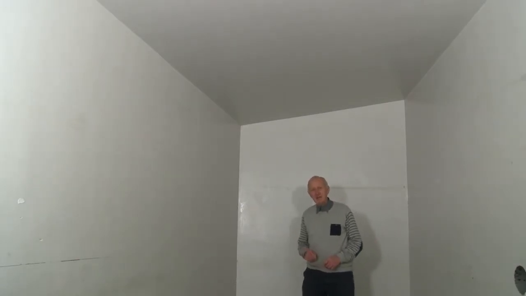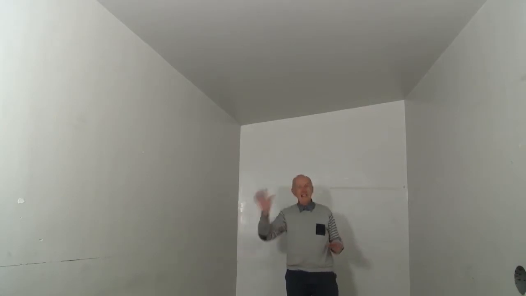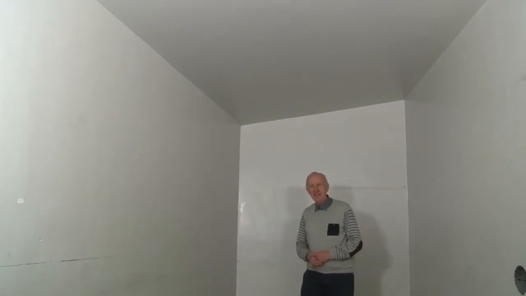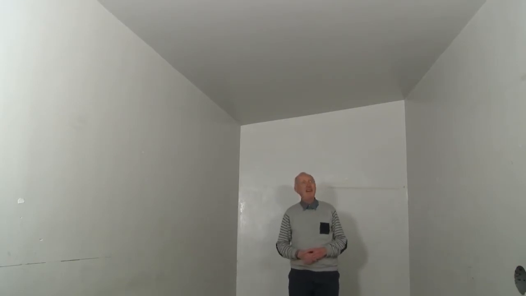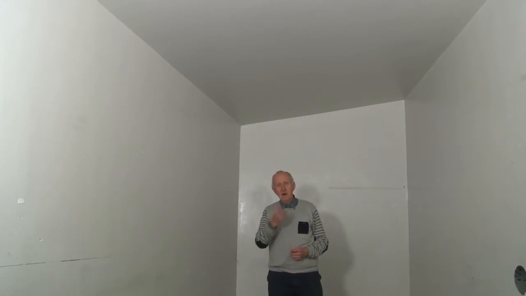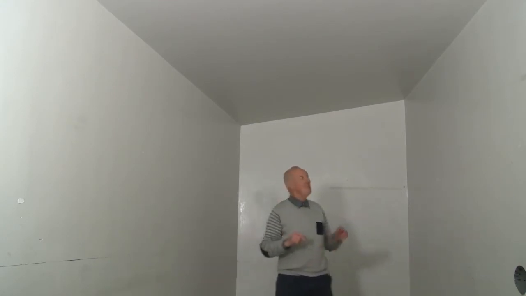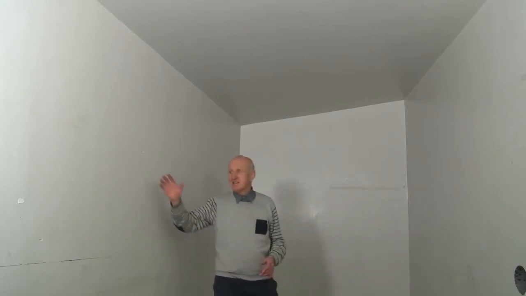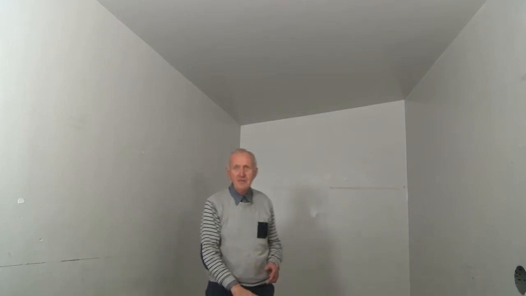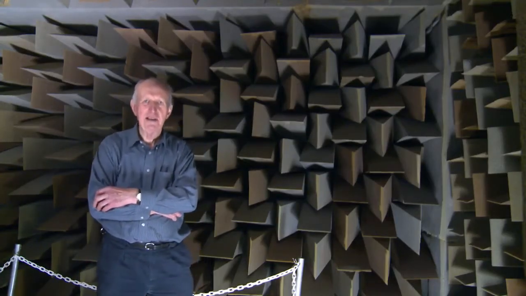I'm in the reverberation chamber at the University of Edinburgh. Here the walls and the ceiling are all hard plastered to give maximum sound reflection. When I speak to you, what you're hearing is the direct sound from my mouth, together with multiple reflections from the walls, the ceiling and the floor. I've come through now to the anechoic chamber.